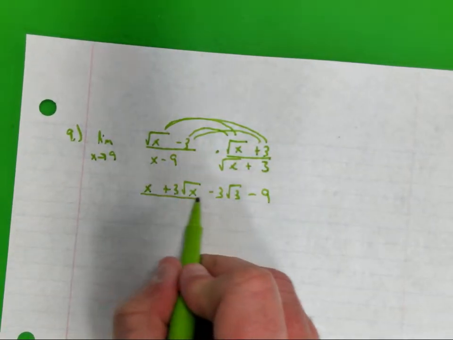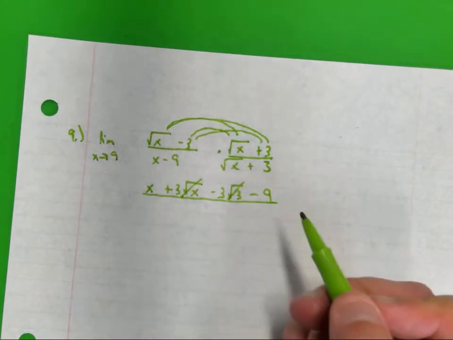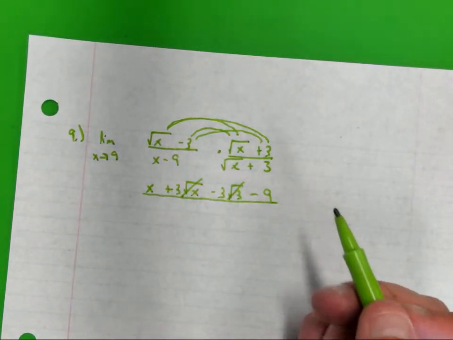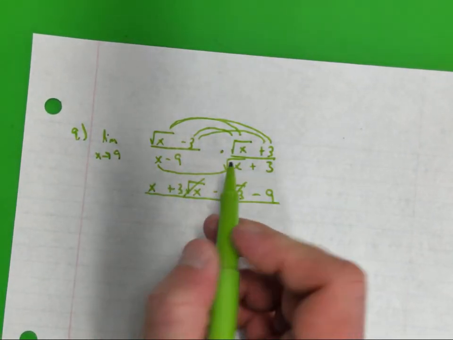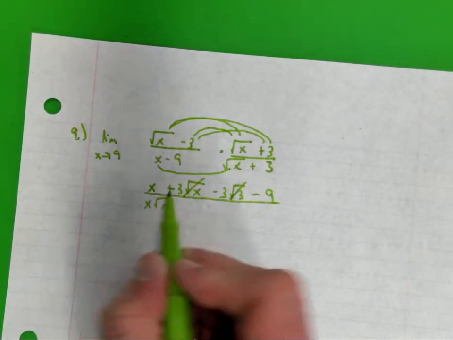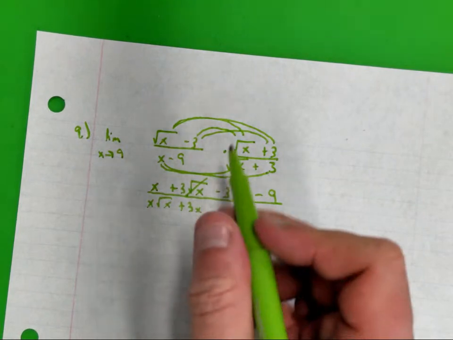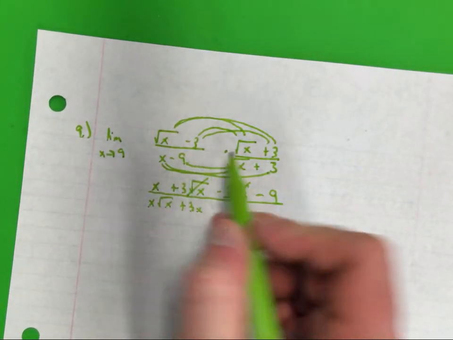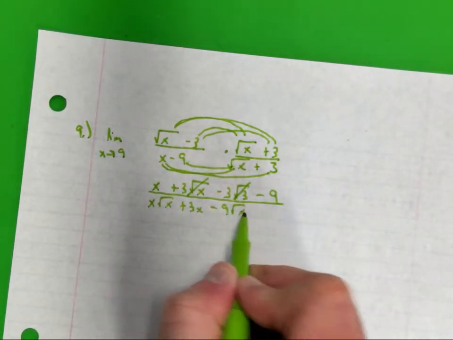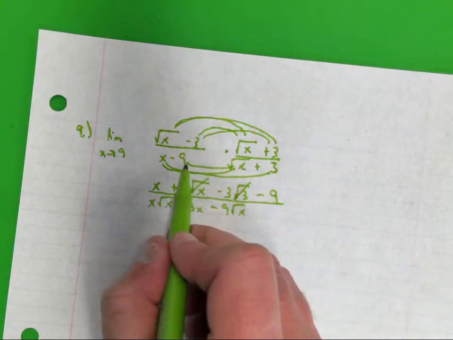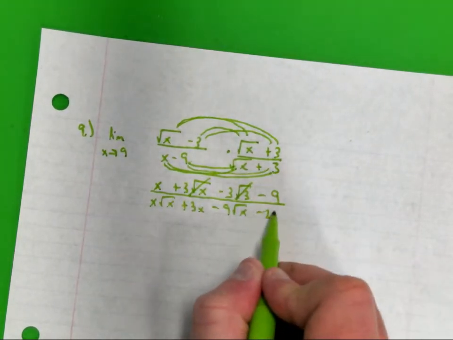Negative 9. Yes, those cancel out on top. x times square root of x is x square root of x. x times 3 is 3x. Negative 9 times that is negative 9 square root of x. Negative 9 times 3 is negative 27.